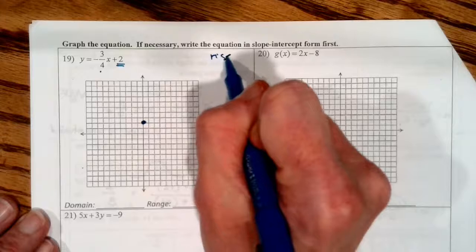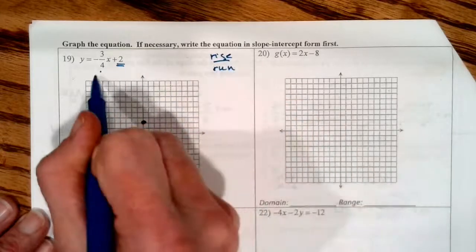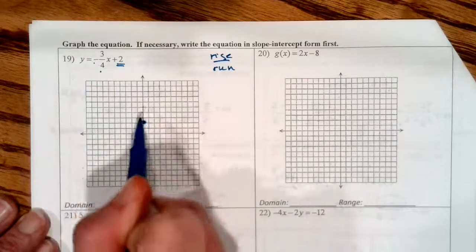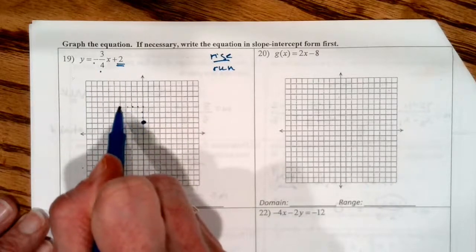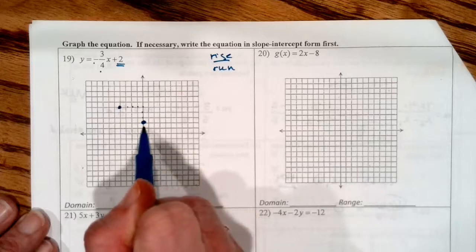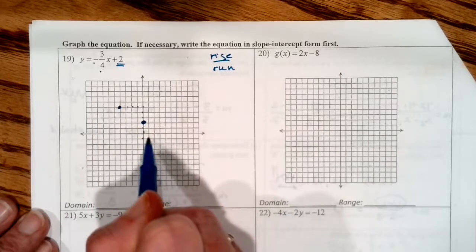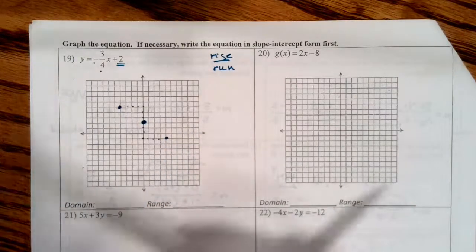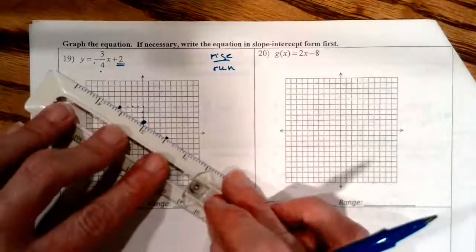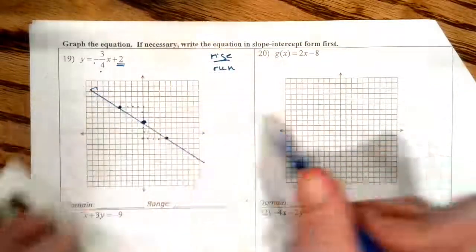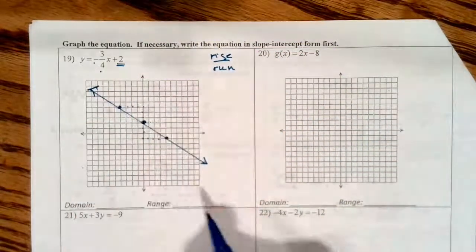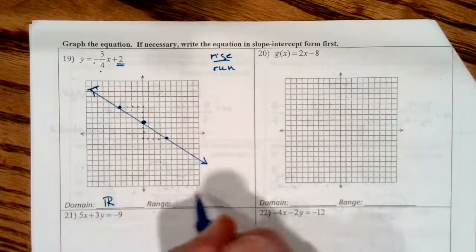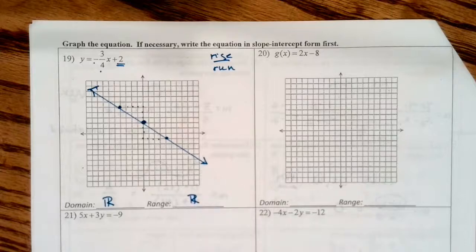The rise over the run of this graph is rise 1, 2, 3, run negative 1, 2, 3, 4. I could do a fall of 1, 2, 3 and a run of 1, 2, 3, 4. Both directions all line up. I extend my graph with arrows as endpoints. My domain is going to be all real numbers, and my range is all real numbers.